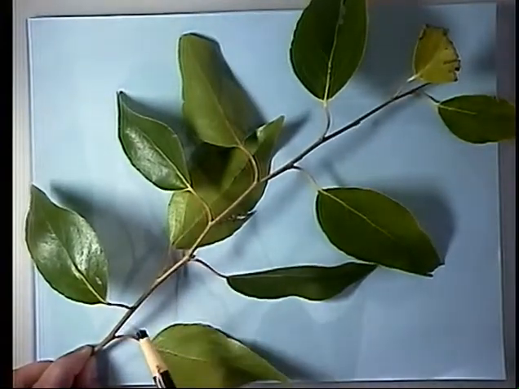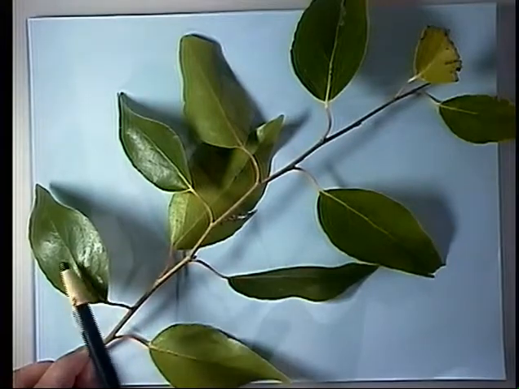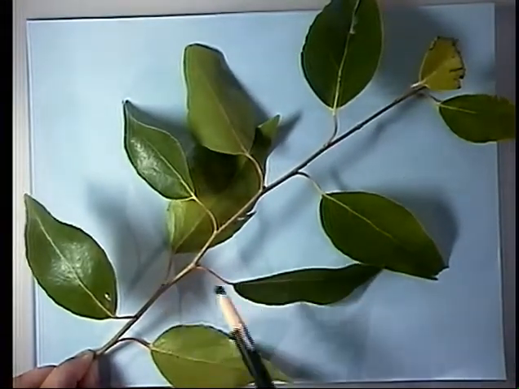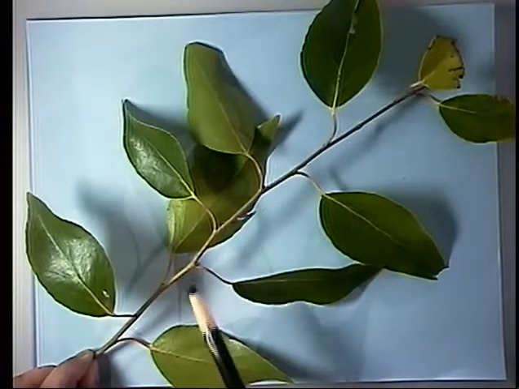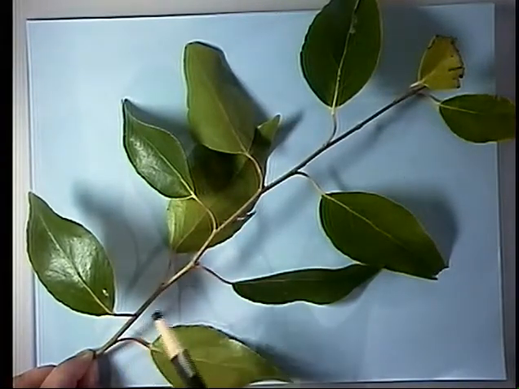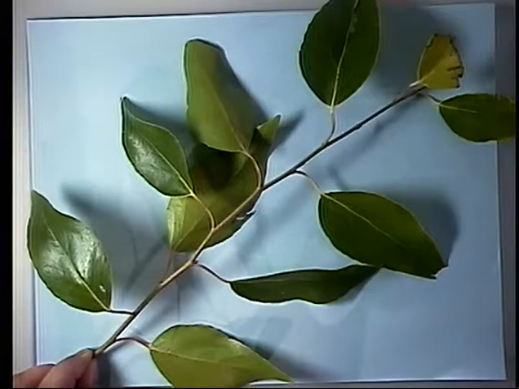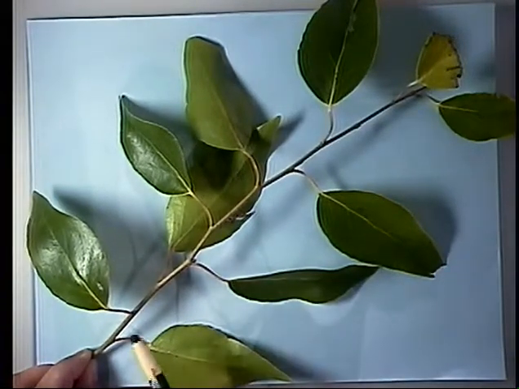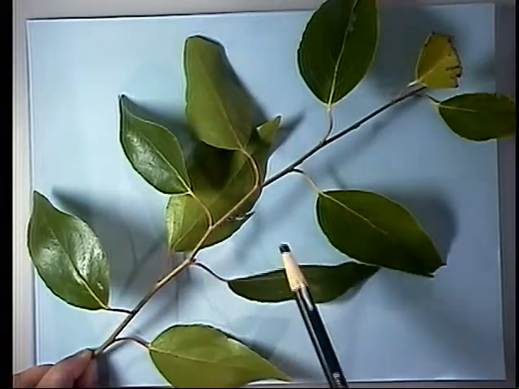Another thing is that here you have a leaf at one node, another leaf at another node, and thirdly another leaf at another node. So here you have a leaf at each node, just a single leaf. This is what we call alternate leaf arrangement, where the leaves are actually alternating on either side of the stem.